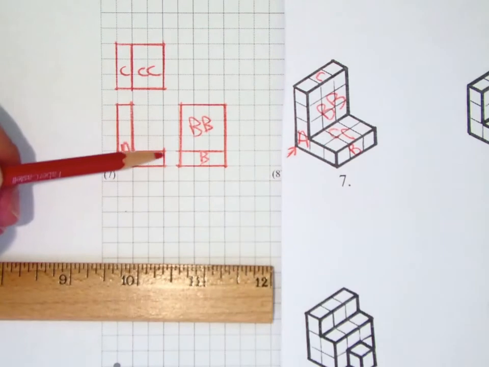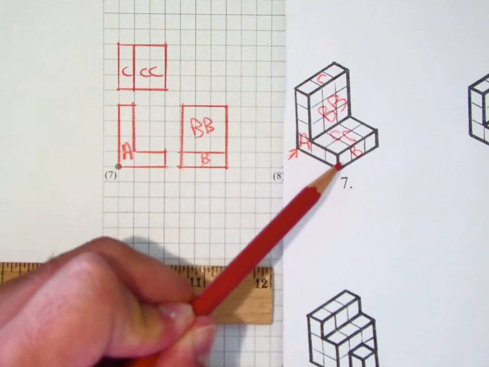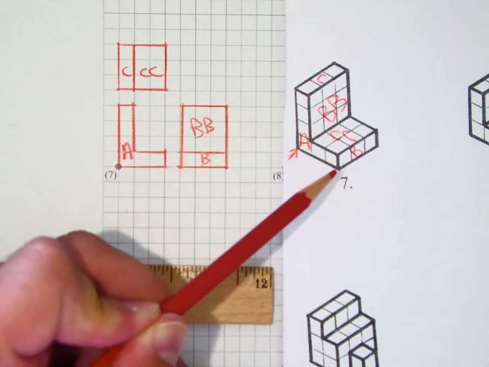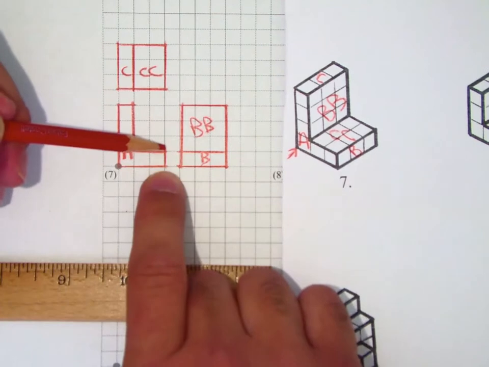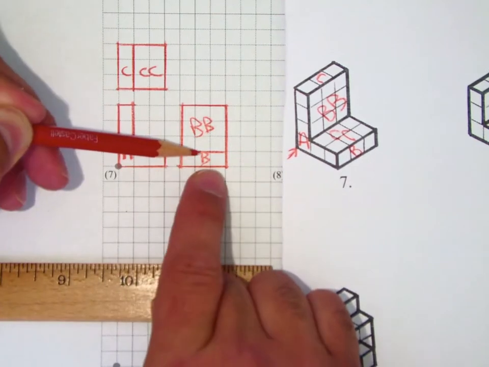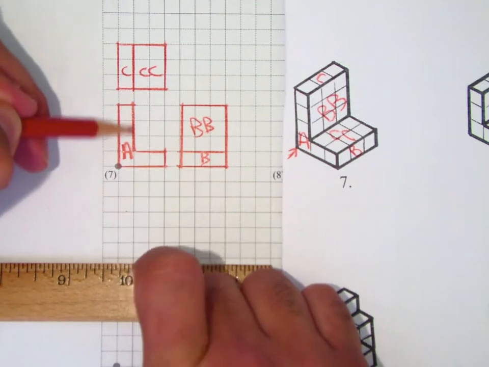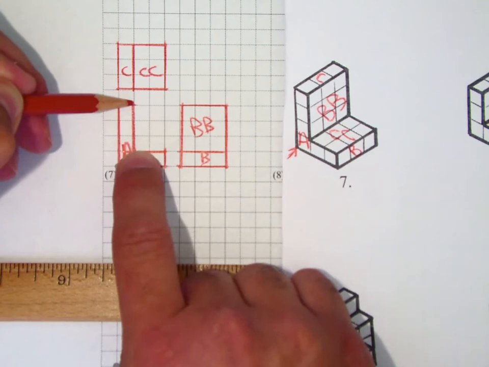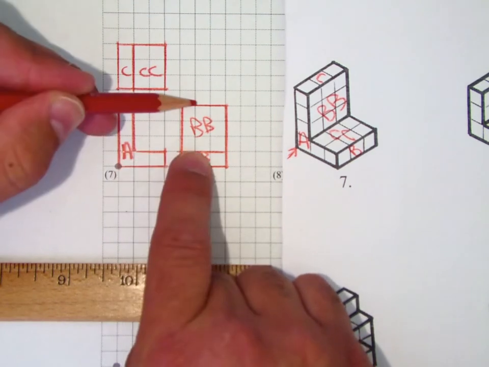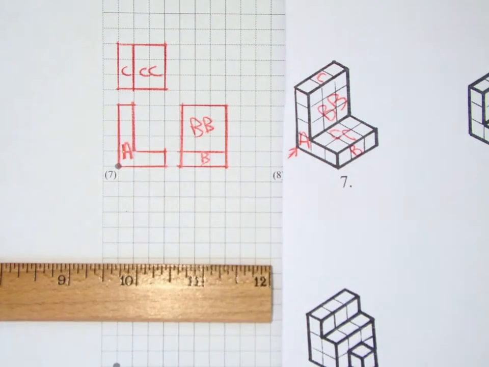So this line from the front view is the same as this line right here. So that line looking from the front represents the edge of plane B. So if B is 1 block tall in the front view, it has to only be 1 block tall in the right side view. This line represents the edge of plane BB. So if it's 3 blocks tall in the front view, it also has to be 3 blocks tall in the right side view. That is how you complete problem number 7.